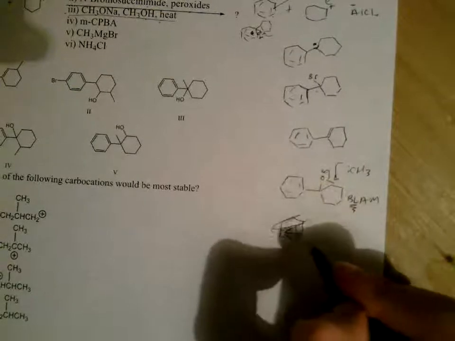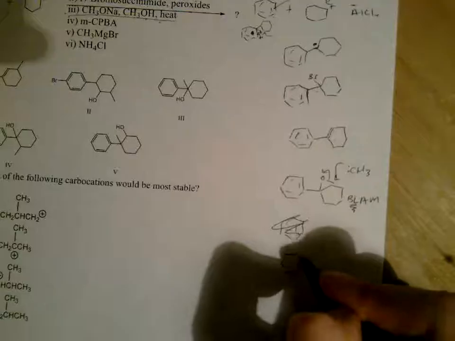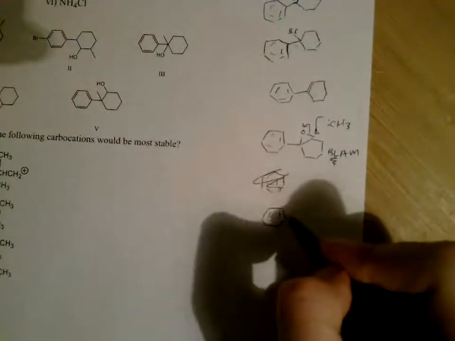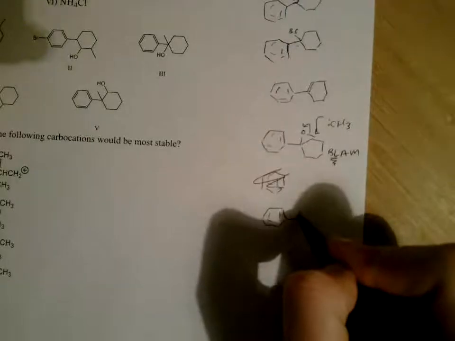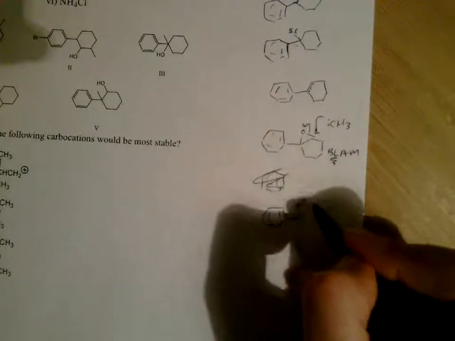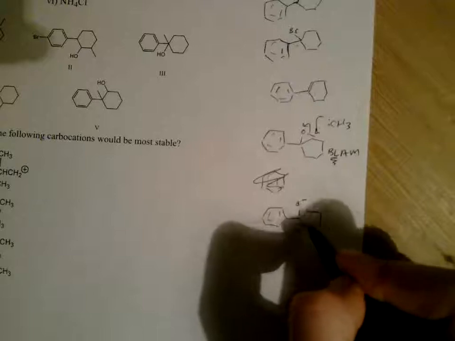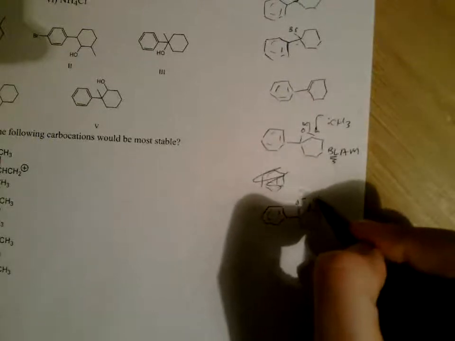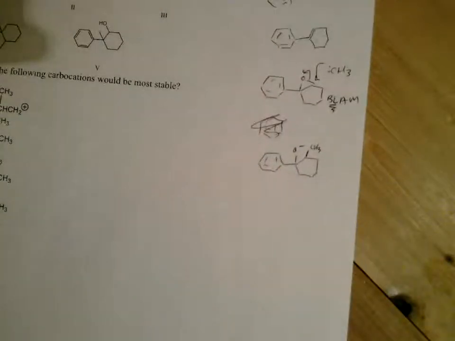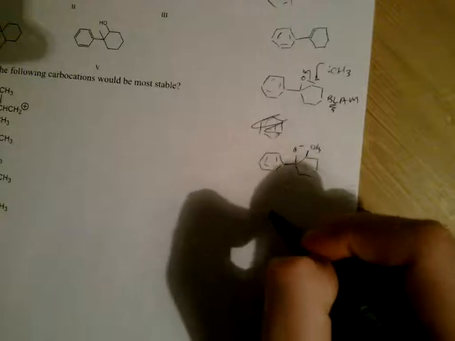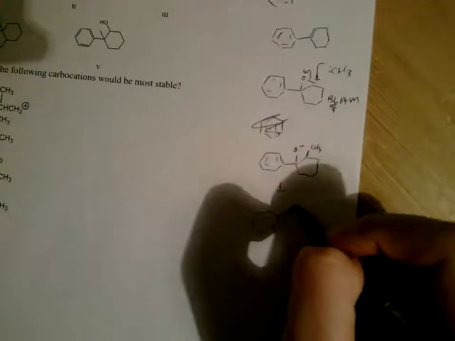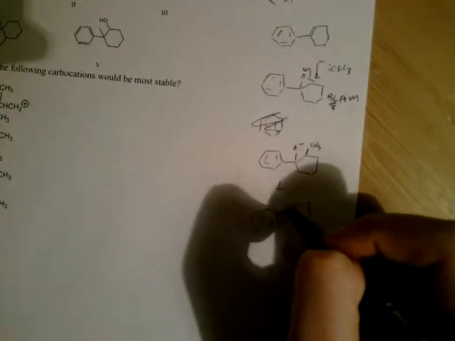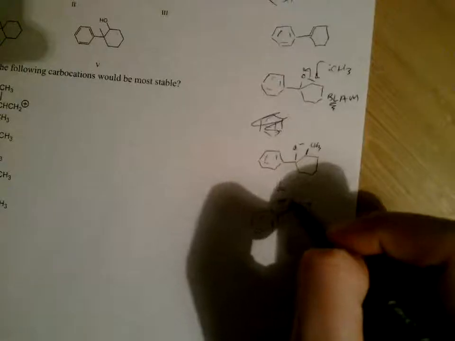Oh, I drew this at a bad angle. Can you still see? Yeah. Okay. So we're going to have our ring opened up. So because the ring opened up, there's an O- here, and the new CH3 group has attached right there. Okay, and then you put that in acid, and you end up with a benzene ring with a cyclohexane ring with an alcohol and a methyl group.